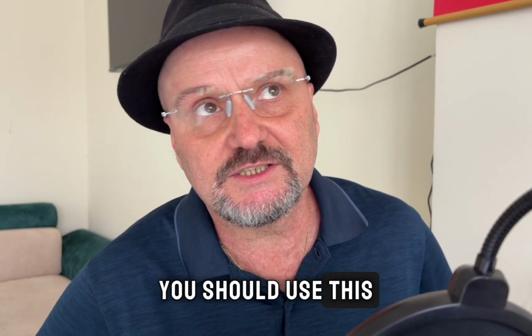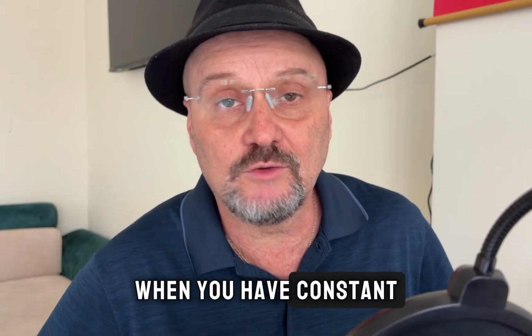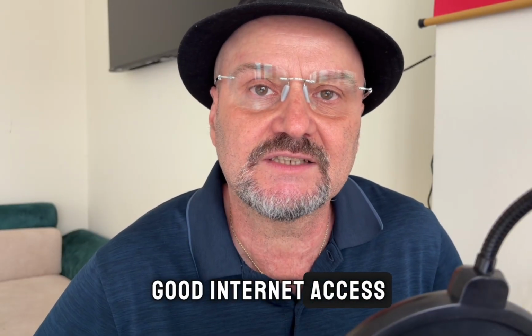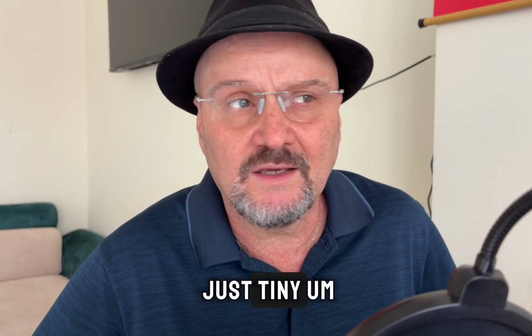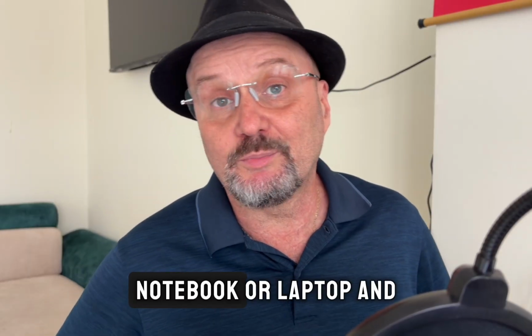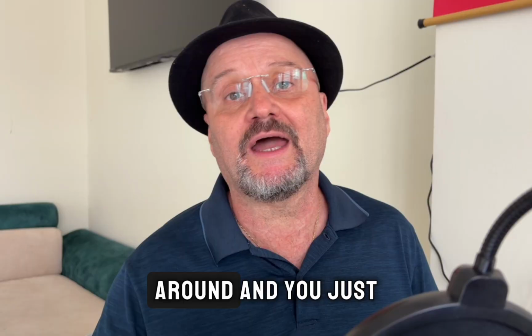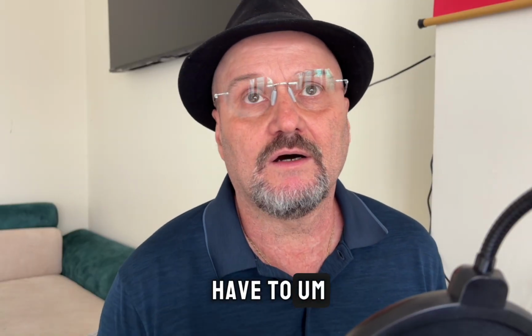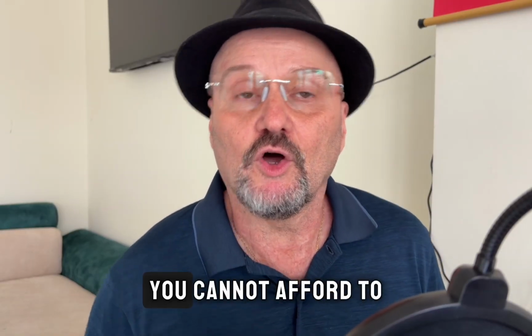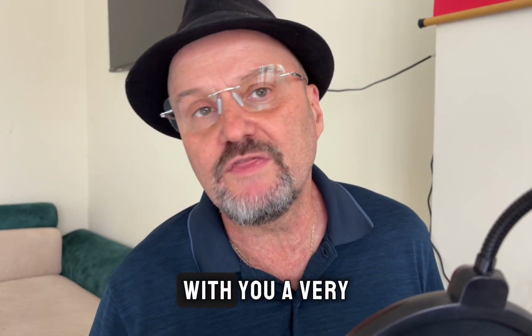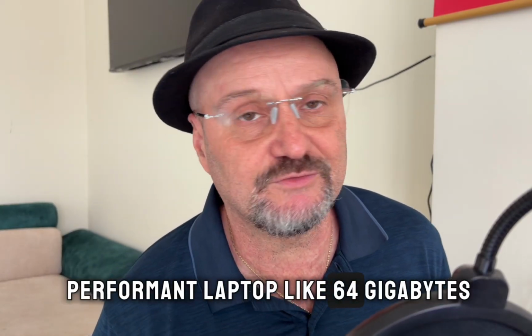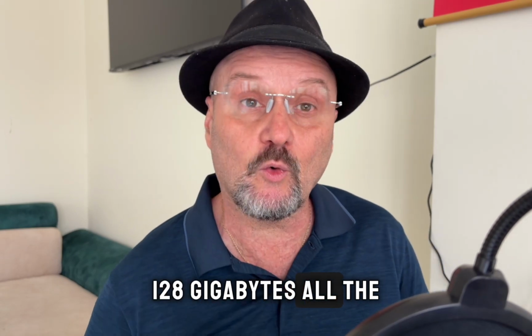You should use this when you have constant good internet access and your client is thin. You have just a tiny notebook or laptop and you move around and you just have to solve some problems on the go. You cannot afford to have a very performant machine with you, a very performant laptop like 64 gigabytes, 128 gigabytes all the time.